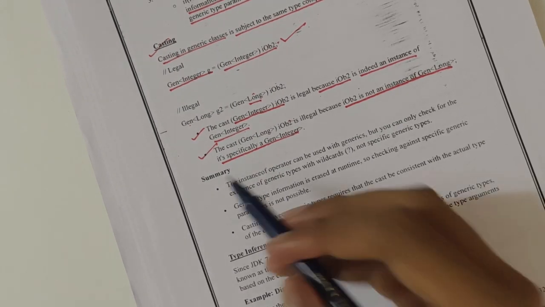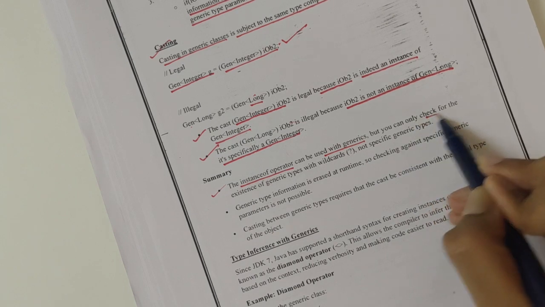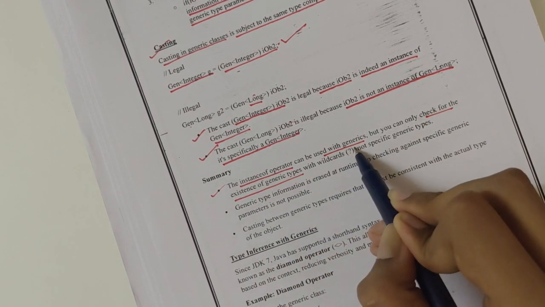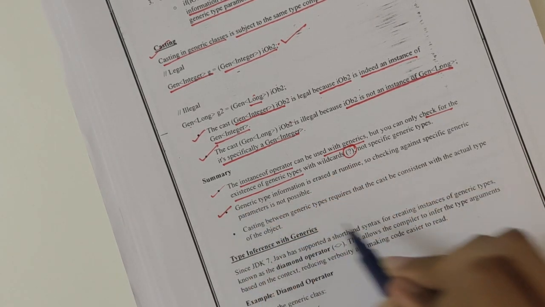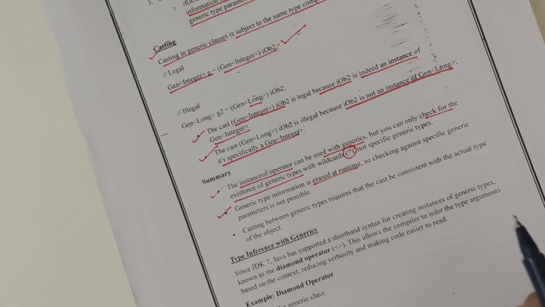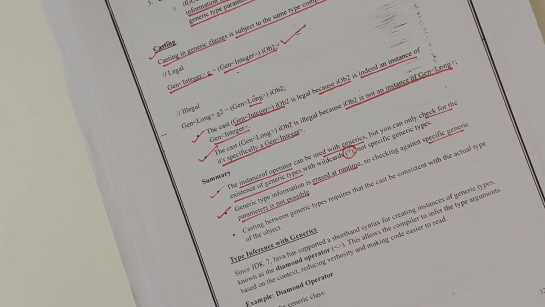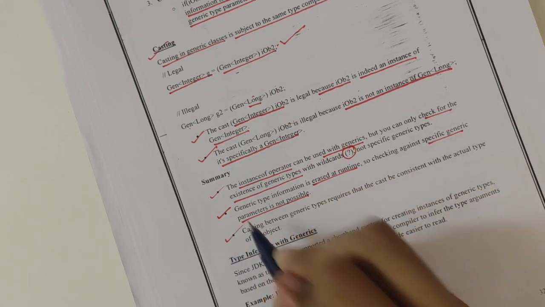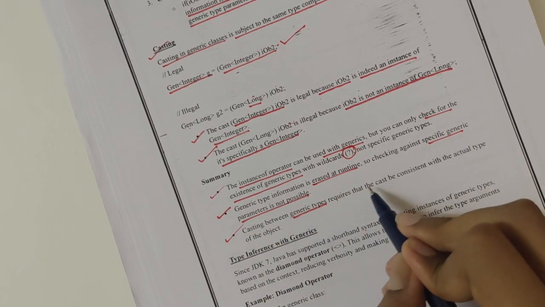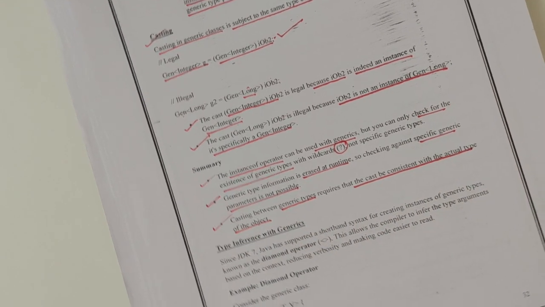Now let's look at the summary. The instanceof operator can be used with generics, but you can only check for the existence of generic types using the wildcard. That means using a wildcard you can check for the existence of any generics. Generic type information is always erased at runtime, so checking against specific generic parameters is not possible, because it always gets erased at runtime, so it's sometimes very difficult to track where the specific parameters are not available. Next is casting. Casting between generic types requires the cast be consistent with the actual type of the object.